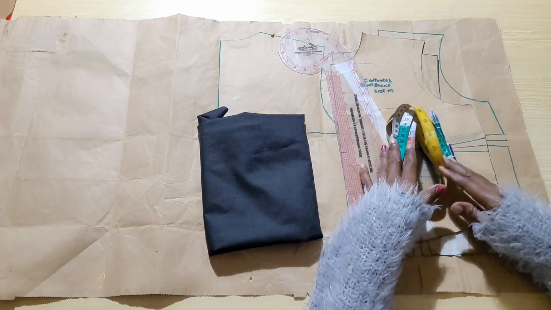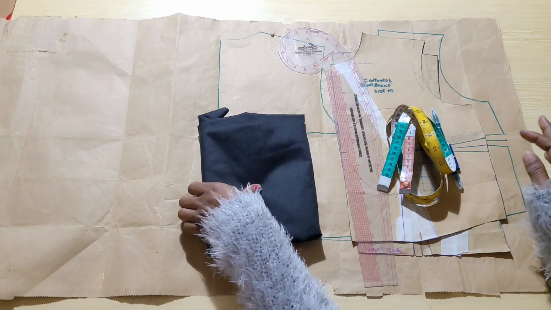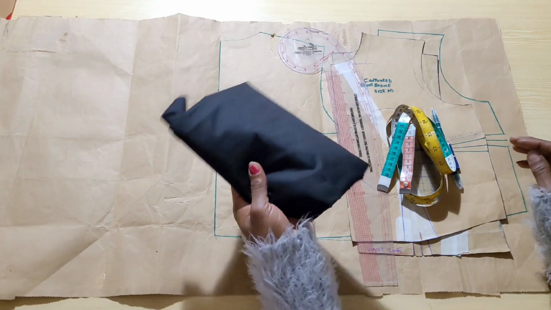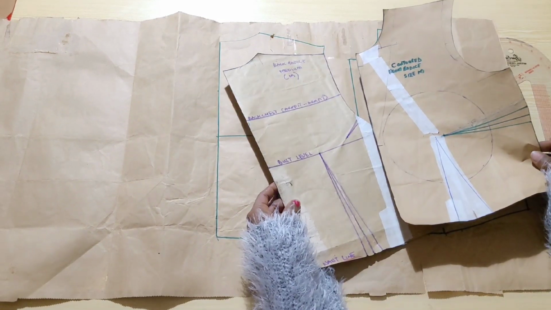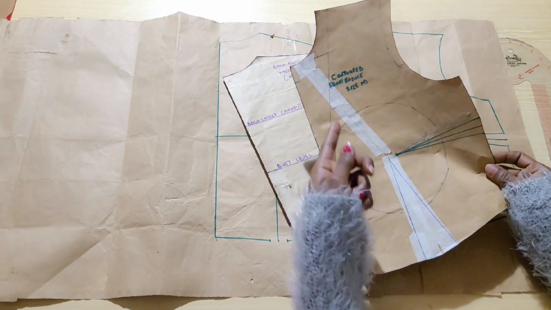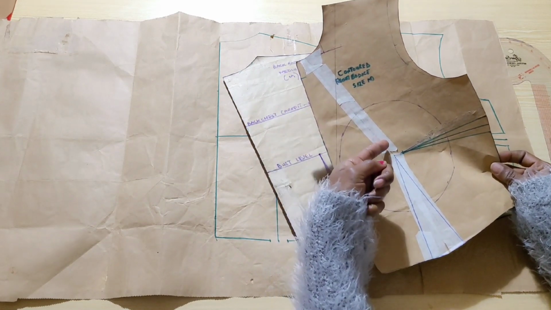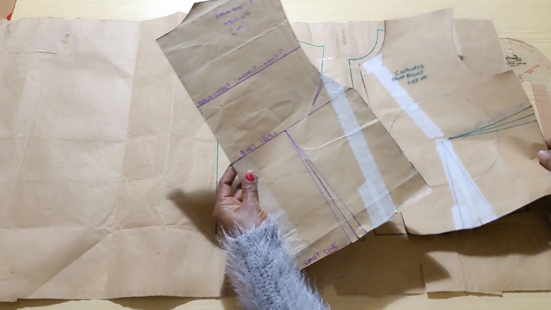For this tutorial, I'll be working with my basic bodice pattern. We'll also be drafting on the fabric using this black cotton lining for those who like to draft directly on the fabric. I have here my front and back basic bodice for a size M. My front basic bodice is contoured, meaning all excess has been removed at the center front and around the neck area. Then my back bodice.